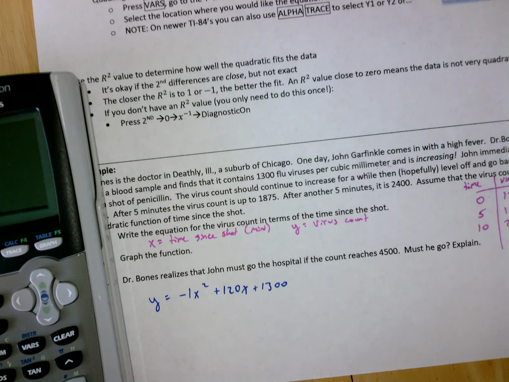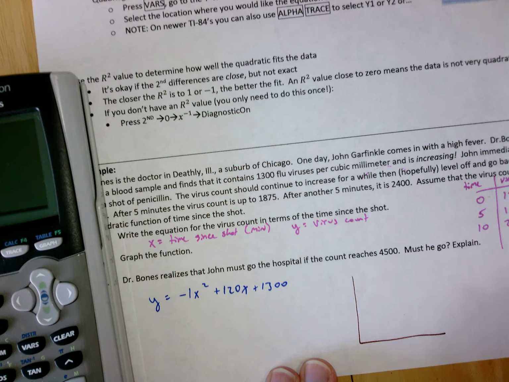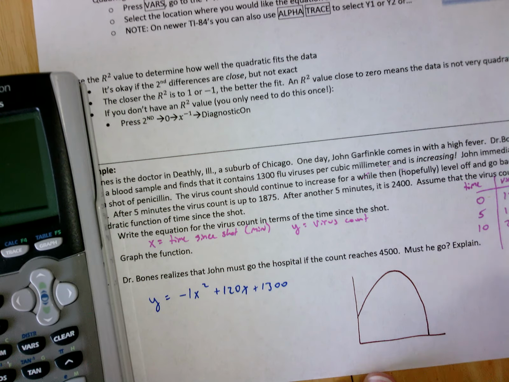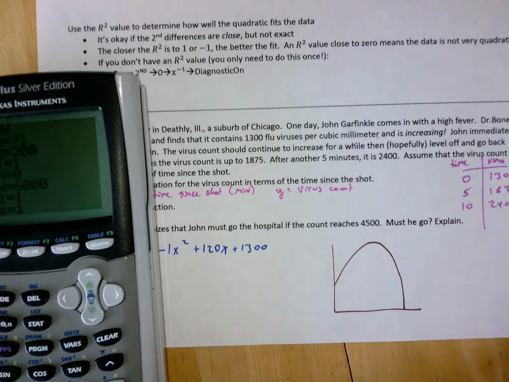Okay, so I'm going to come down here, and anytime you use a graph, you always want to draw a picture of what it looks like.